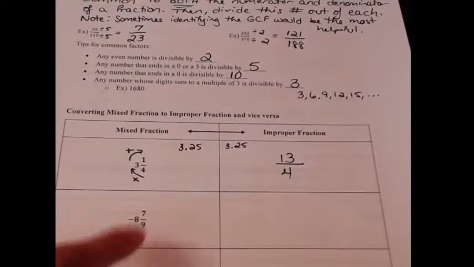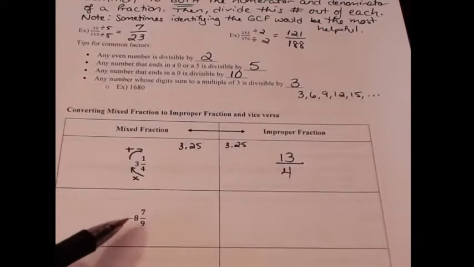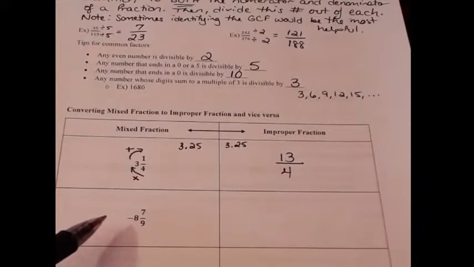Now check out your next example here, -8 and 7/9. All right. If we did that again, let's see what happens. 9 times -8. What would you do? Let's test this out. We're going to say, I don't know if I keep that negative or not. I haven't seen that. I'm going to test it out.